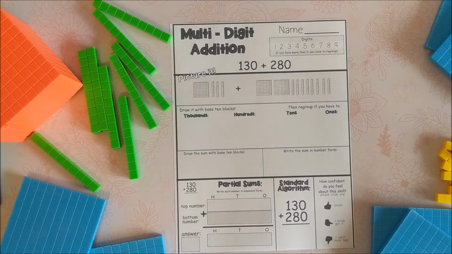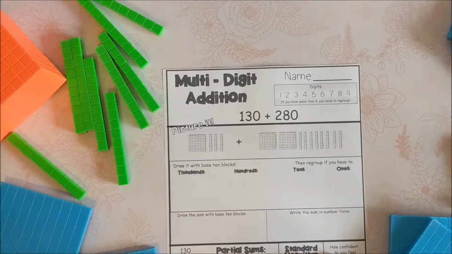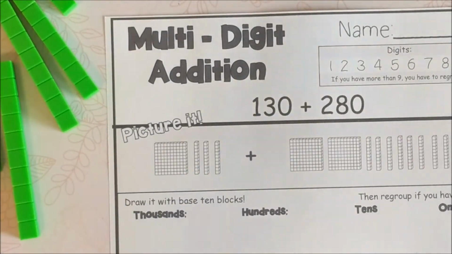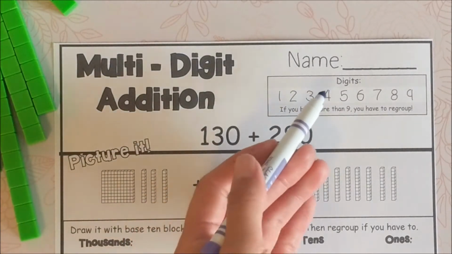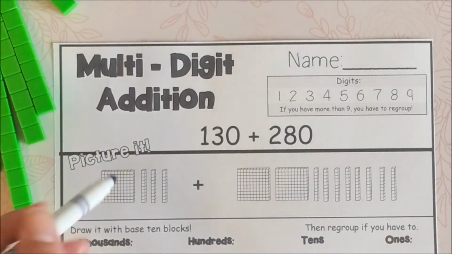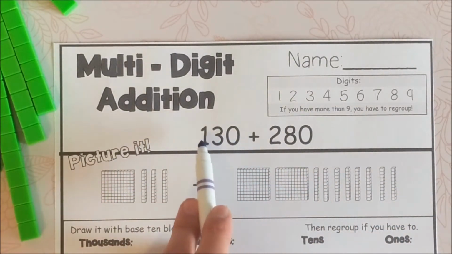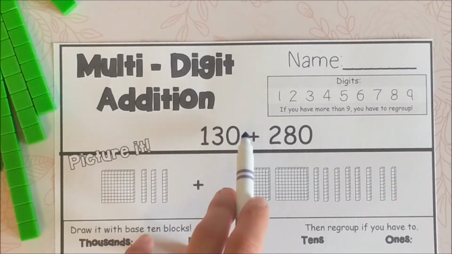First, I want to call your attention to this part up here that says digits. So we have 9 digits. 1, 2, 3, 4, 5, 6, 7, 8, 9. When you put the digits together, they form numbers. So 130 is a number that has 3 digits. It has a 1, a 3, and a 0.